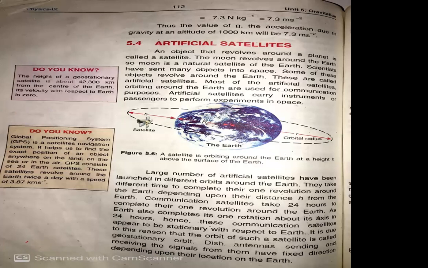So the purpose of the Global Positioning System is to help find the exact position of someone, whether he or she is in the air, on land, or anywhere on the Earth. GPS consists of 24 Earth satellites. These satellites revolve around the Earth twice a day, with a speed of 3.8 kilometers per second.